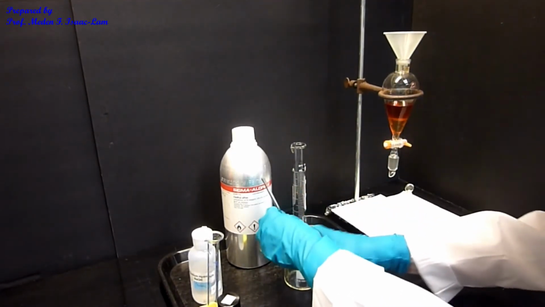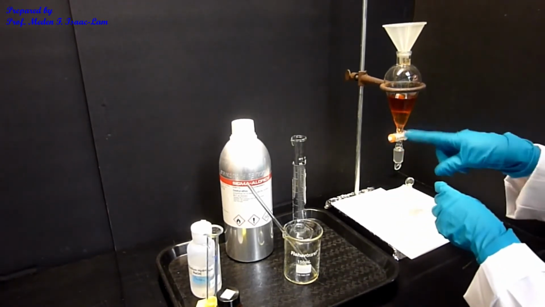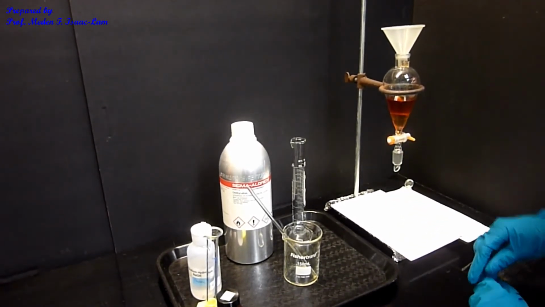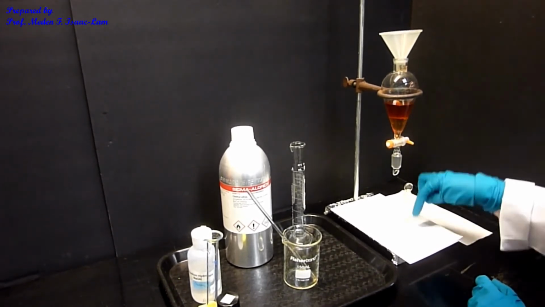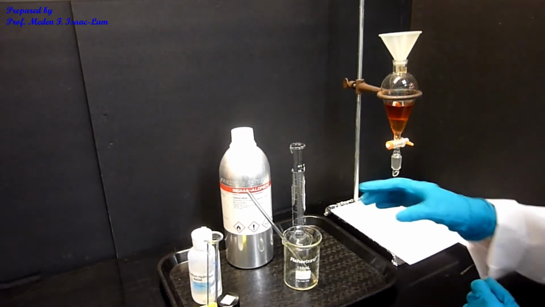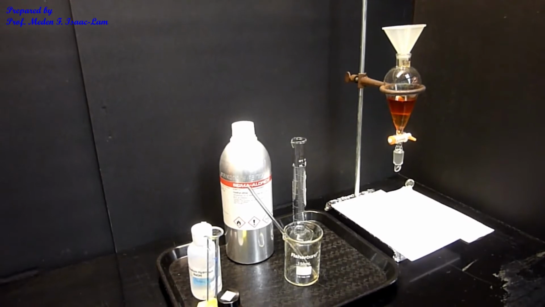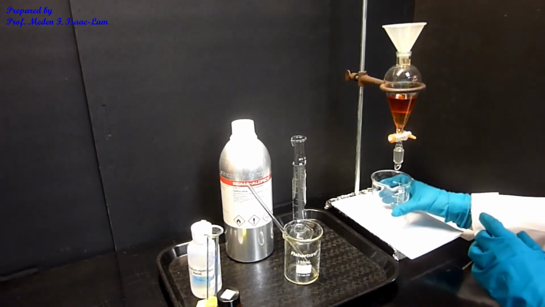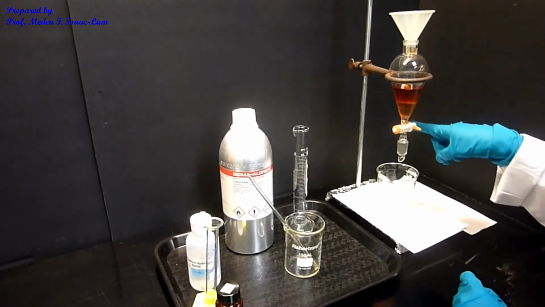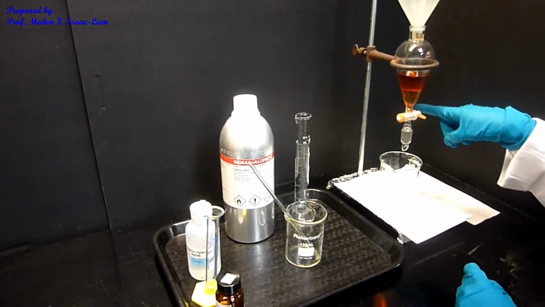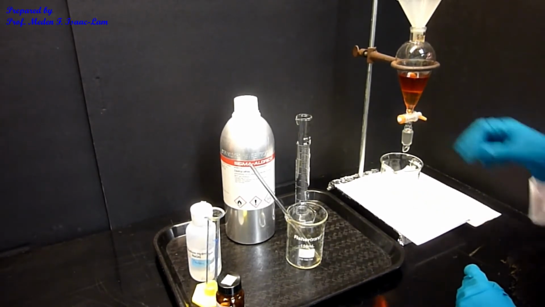When you're adding into the sep funnel, make sure that the stopcock is perpendicular and it's closed. Again, make sure that this is closed. Otherwise, if you pour it, it's going to go through and you don't have any container here. The other way to do that is, when you're pouring, to make sure that you're safe, you can always have a beaker underneath. Just make sure that this is perpendicular, and you should also check that the stopcock will not leak.